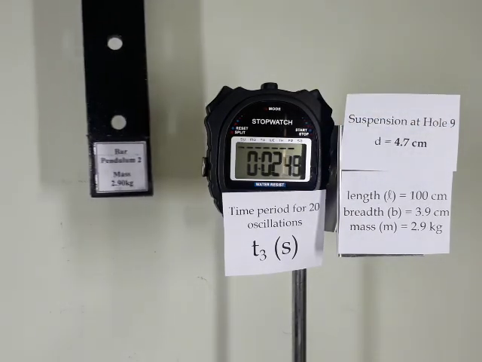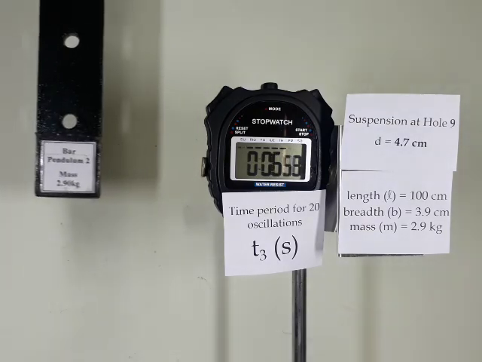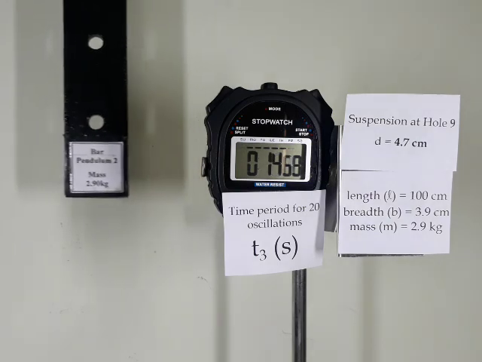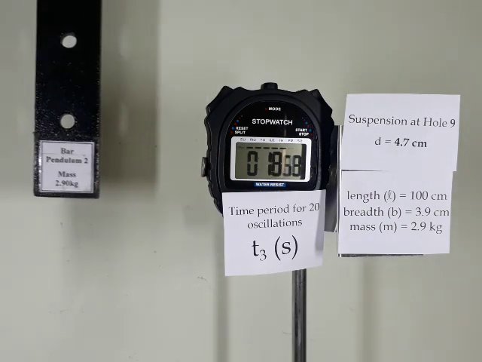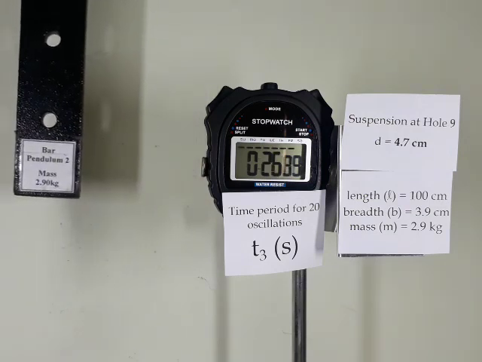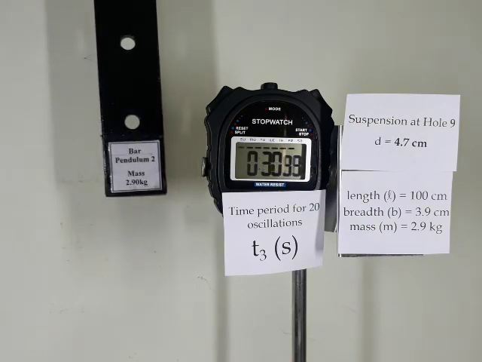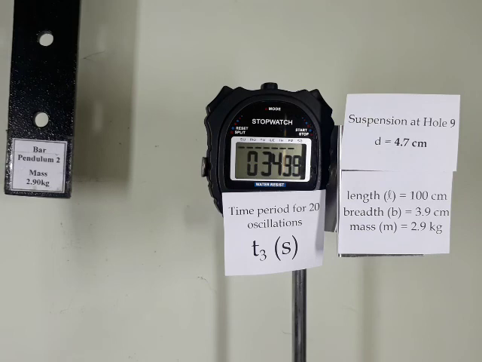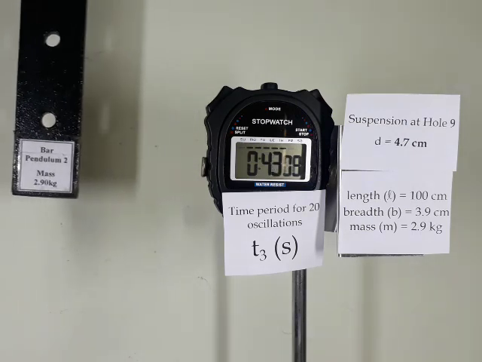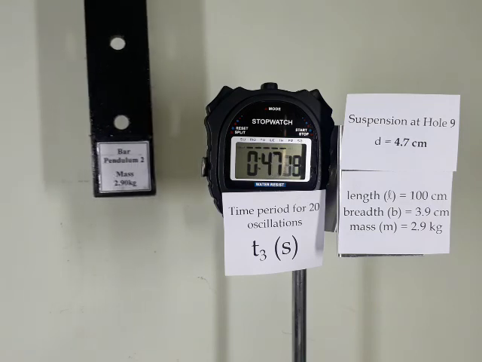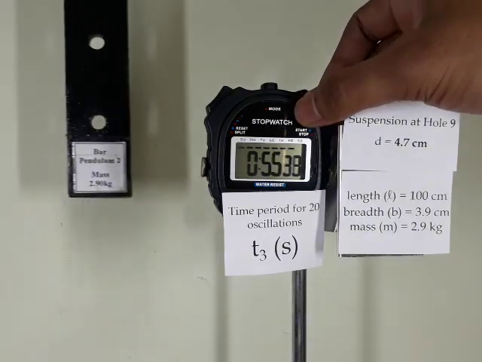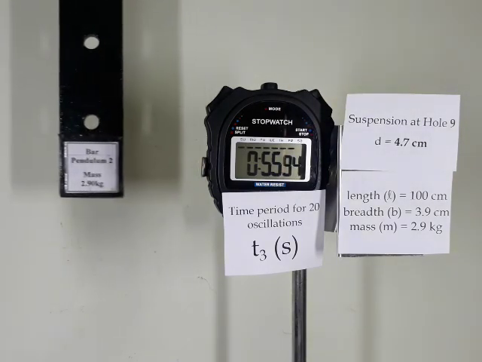Counting from 0 up to 20, it is 55.94 seconds.